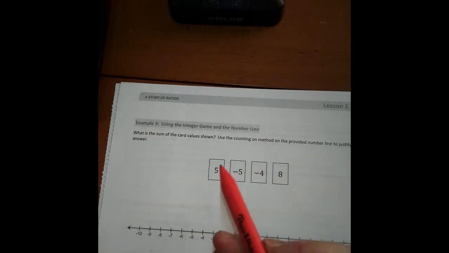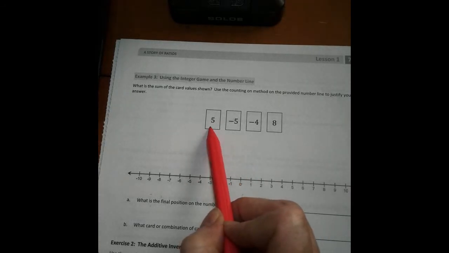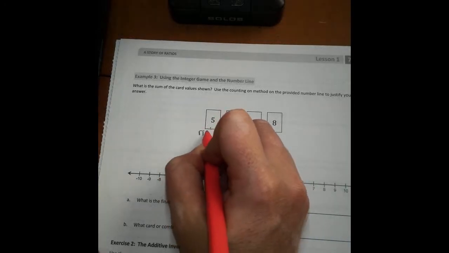Example number 3. What is the sum of the card values shown? Use the counting on method on the provided number line to justify your answer. So if we were in class, we would be learning how to play an integer card game so we could practice our skills, but we're going to have to do that together on this video. So we're going to start by representing 5. Where do we start on a number line when we want to represent a number? We start at 0. Since this is positive 5, do I want to go in a right or left direction? I want to go in the right direction.